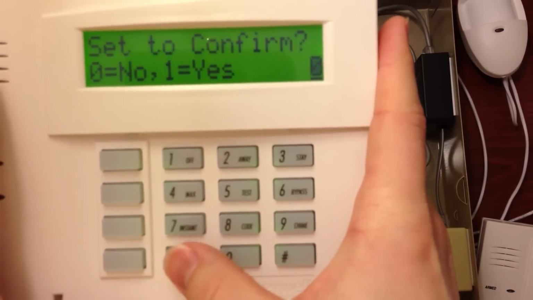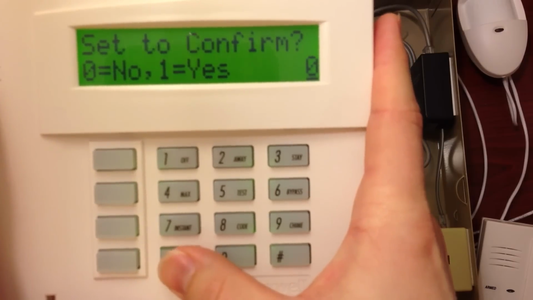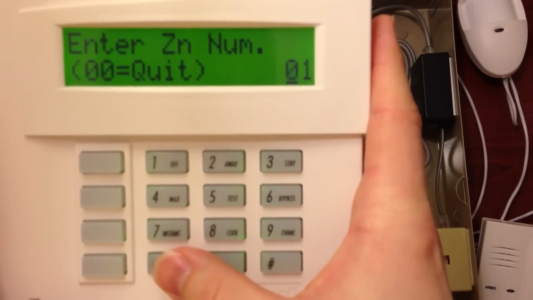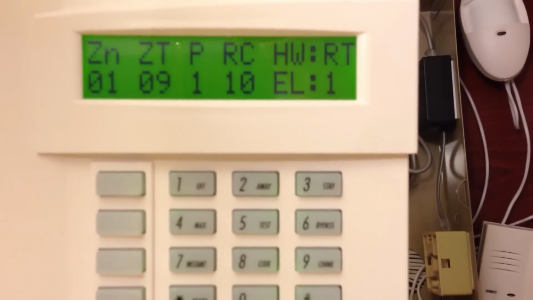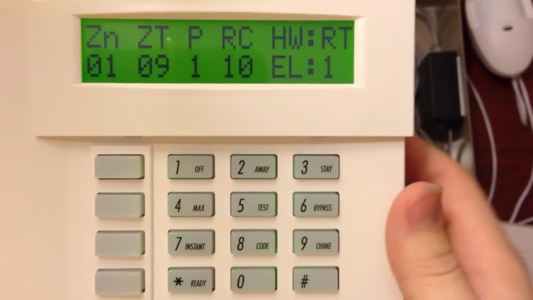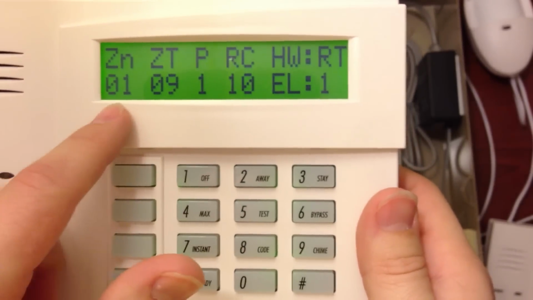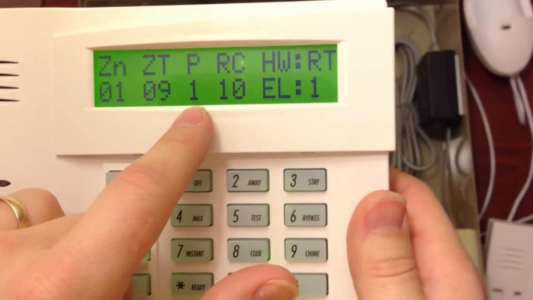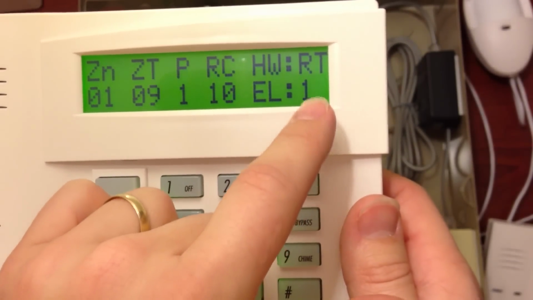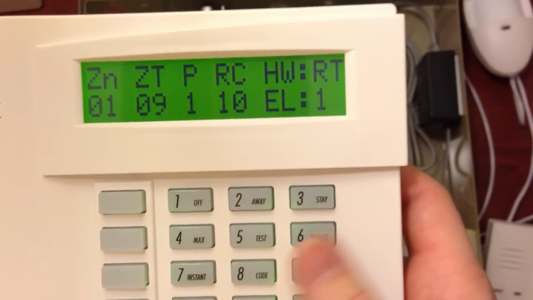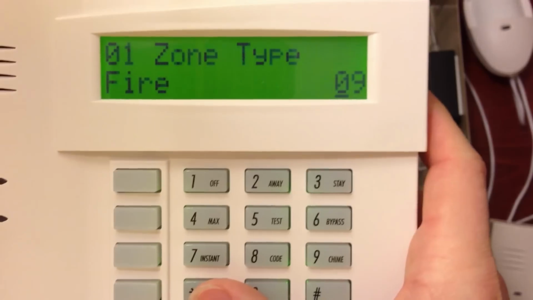We're not going to set to confirm, so just press star on that because it's already at 0. Now we're going to enter into zone 1. When we do that, the first thing that we're going to see is a zone summary. It just tells you the zone number, the zone type, the partition, the report code, the hardwire type, and the response time. So we'll just press star on that.